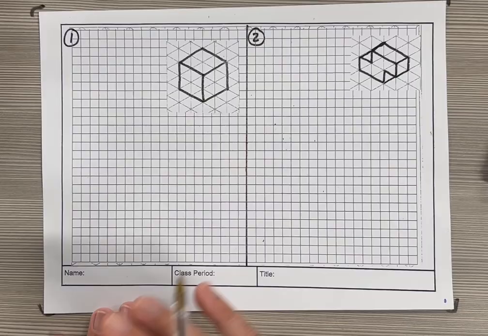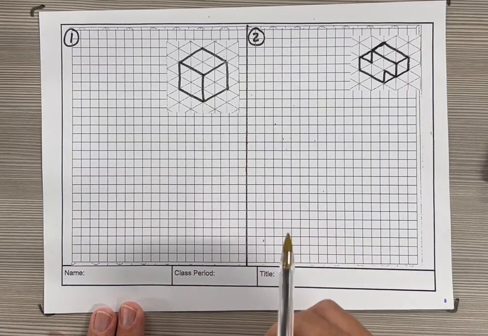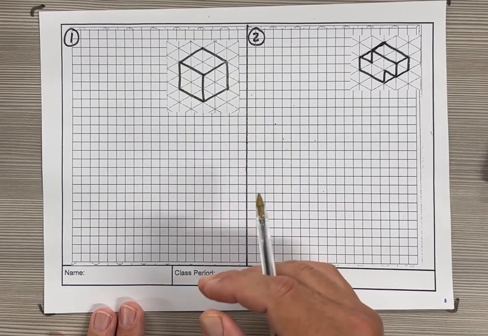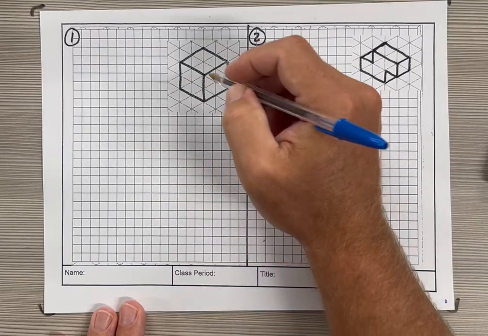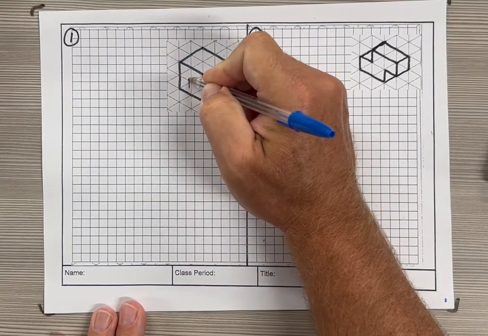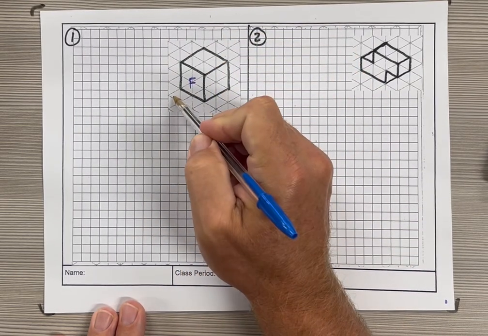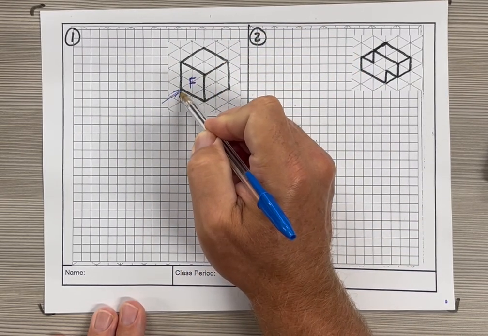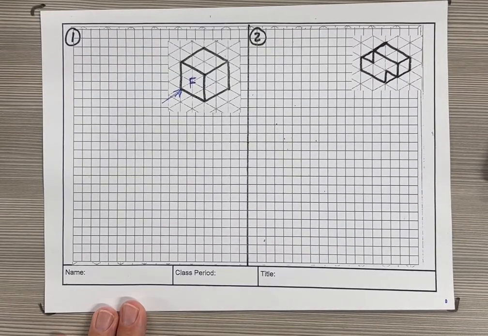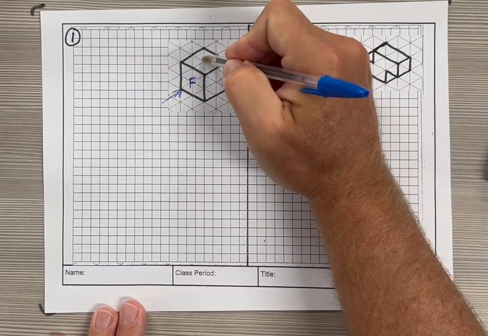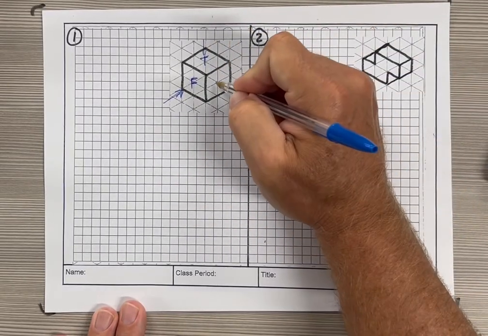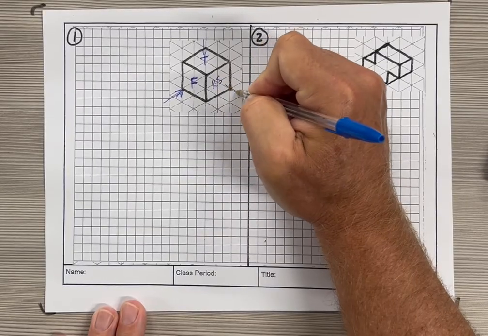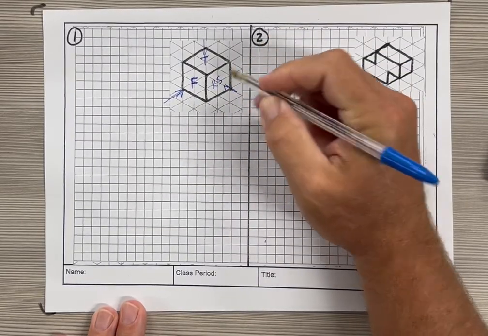So if you remember from the slides, the most common views on a multi-view drawing are the front, top, and right side. So on this cube that we're going to do together, you would have your front. So this is if you were standing over here and looking straight at the front of the cube, you would see this square. The top is if you were floating above it looking down, and then you would have your right side, which is if you were standing over here viewing that.